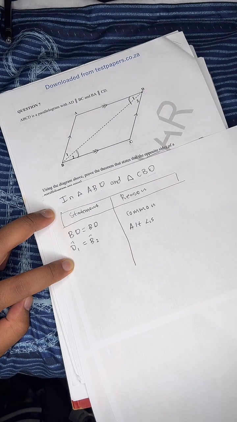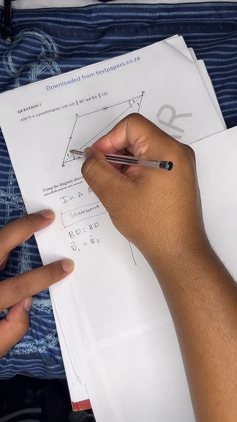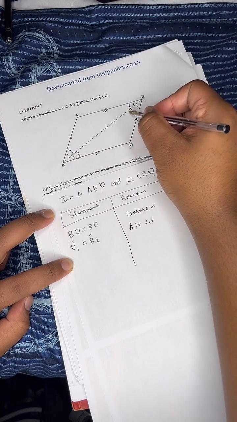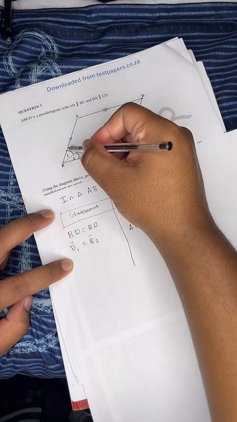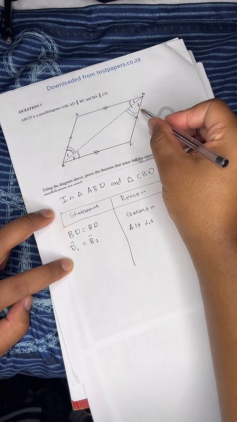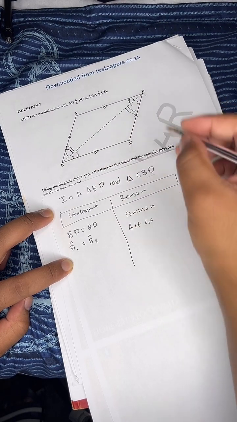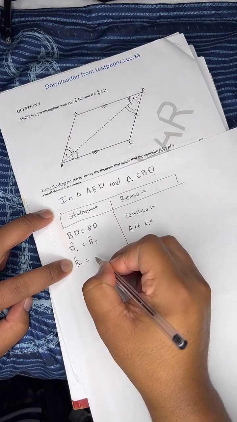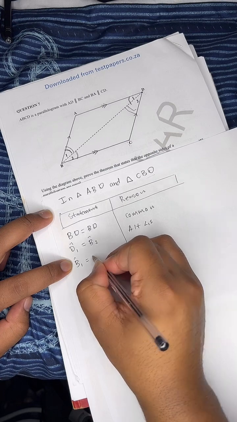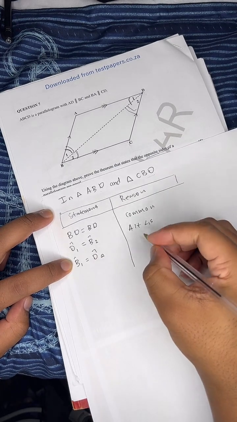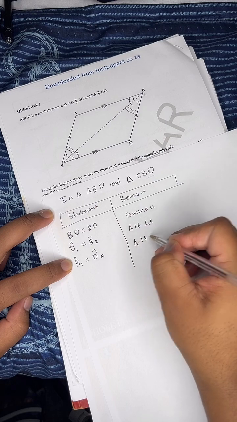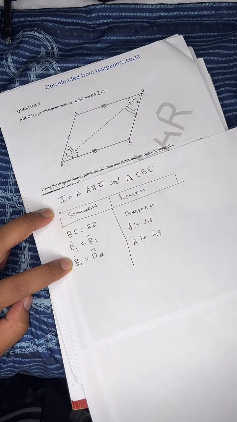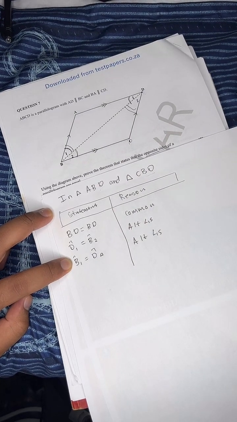Remember, you are using what you are given, guys. So the user says that angle B1, this angle here, is equal to this angle here, okay? So angle B1 equals angle D2, which is correct. Why? They say they are alternating angles. Remember that alternating angles are equal, right? So don't make any mistakes, guys.